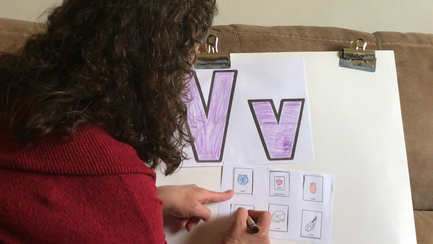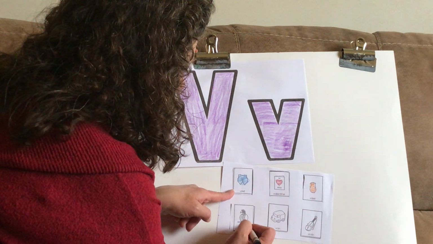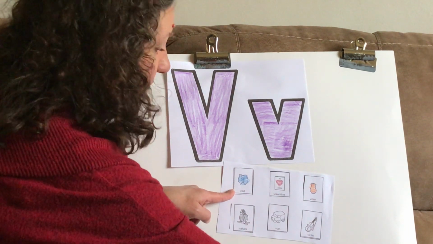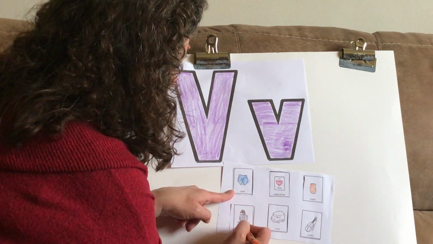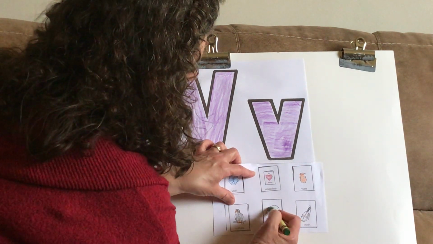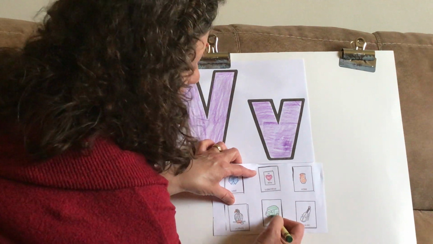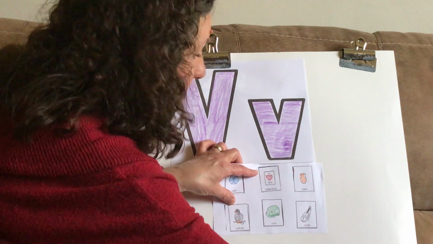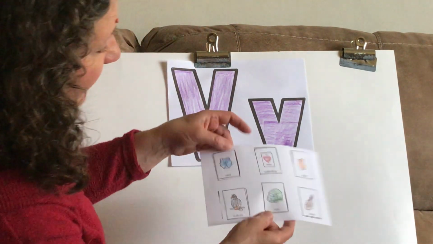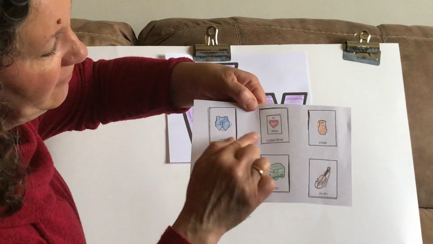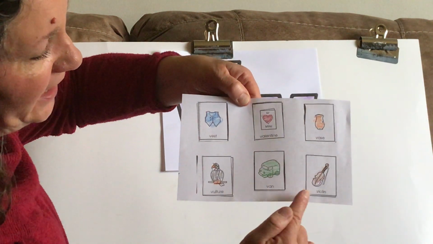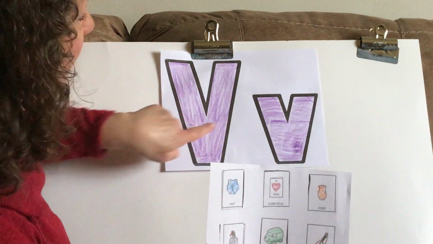Remember, if you use a black crayon, don't press too hard on it. Okay, it's kind of hard to see if you use a black crayon and you press real hard on it. There's our vulture. So we have different things that begin with the letter V. Okay, so here we have a vest, a Valentine, a vase, vulture, van, and violin. So all those things begin with the letter V.